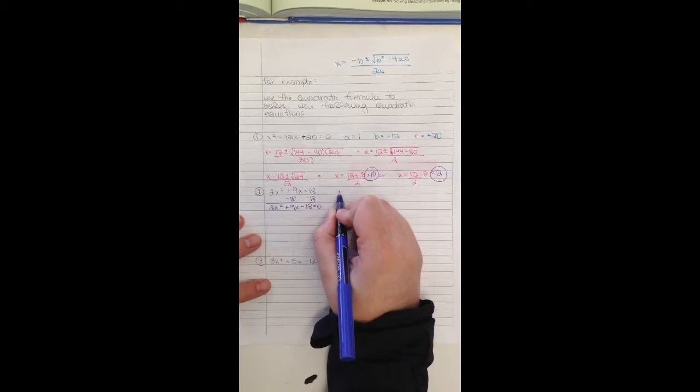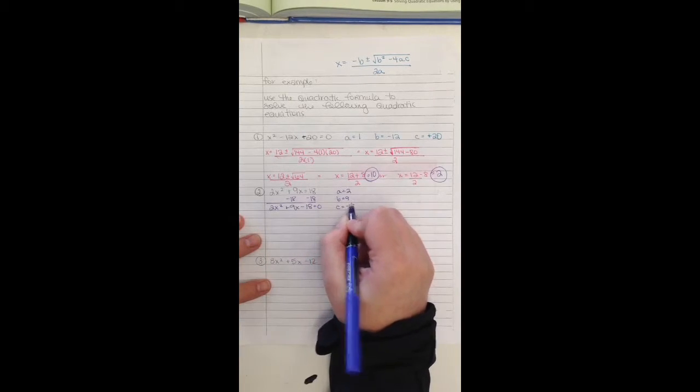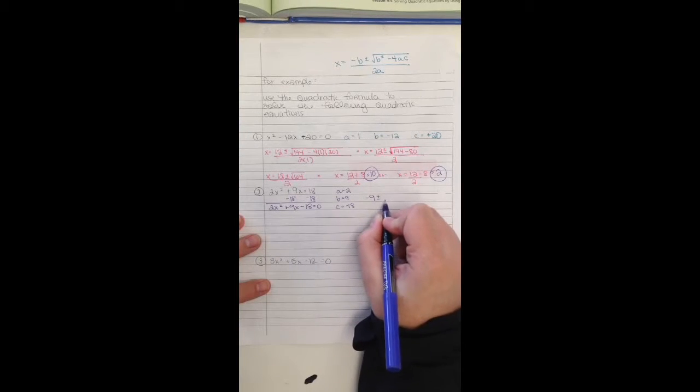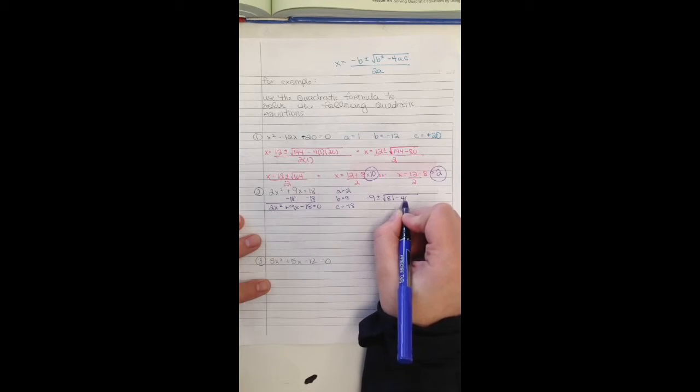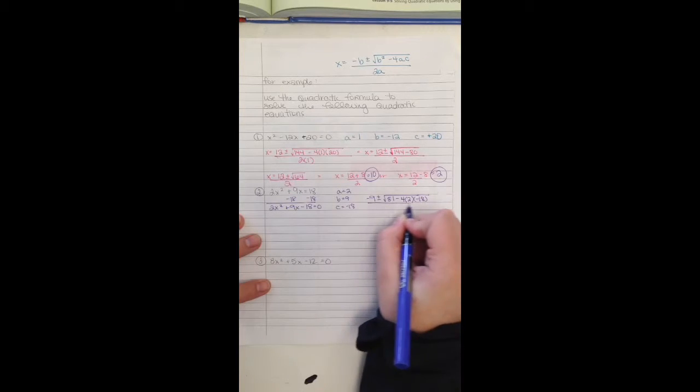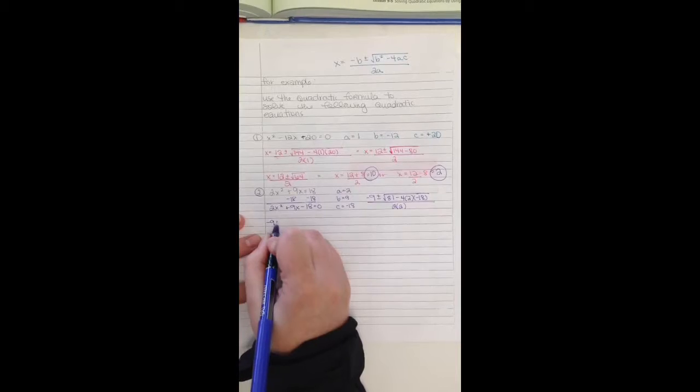Then I can start. I have a equals 2, b equals 9, c equals negative 18. So I have negative b, so negative 9 plus or minus the square root of b squared, so 81 minus 4 times 2 times negative 18, all over 2 times a, which is 2. So I have negative 9 plus or minus.